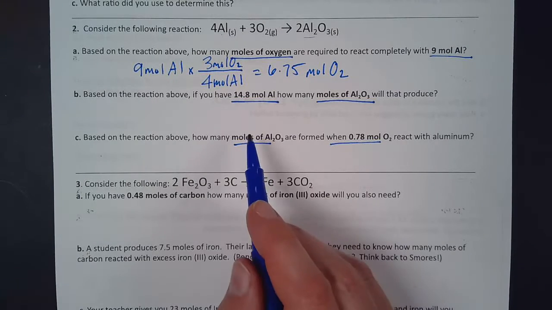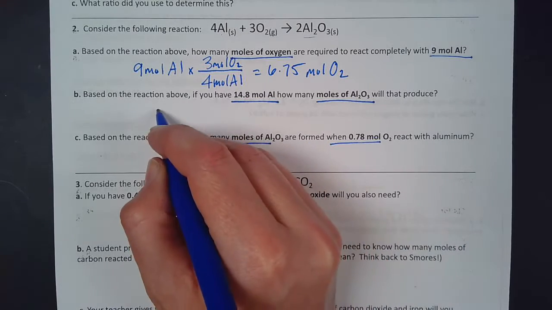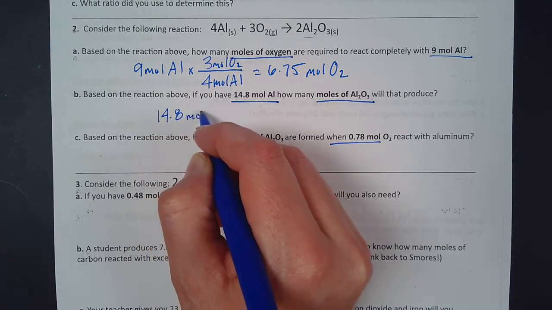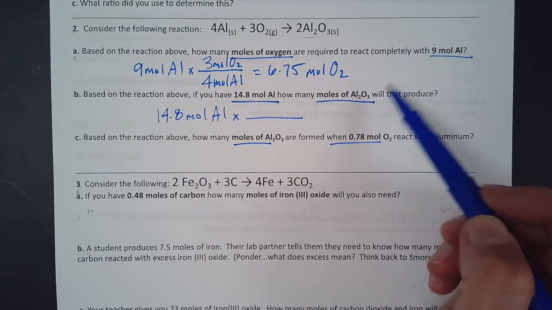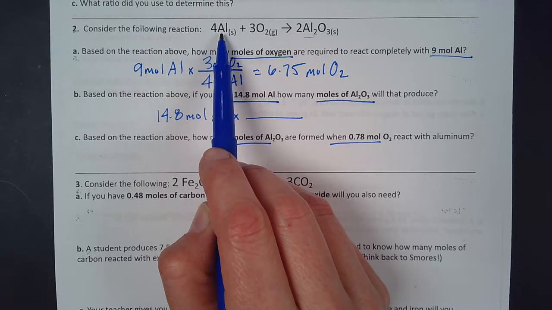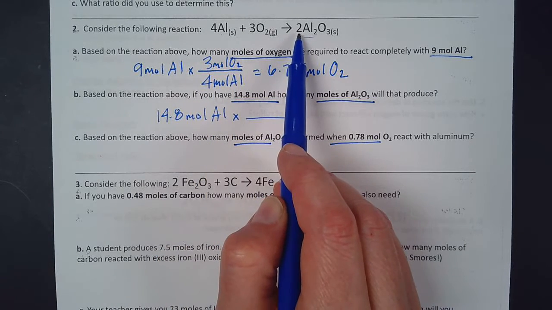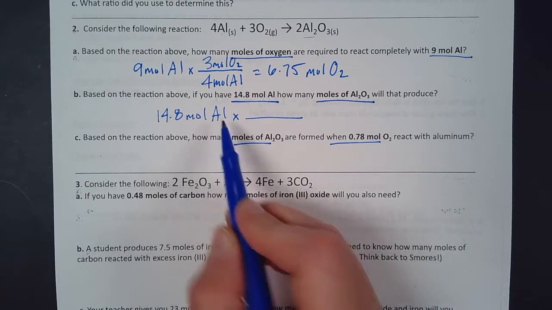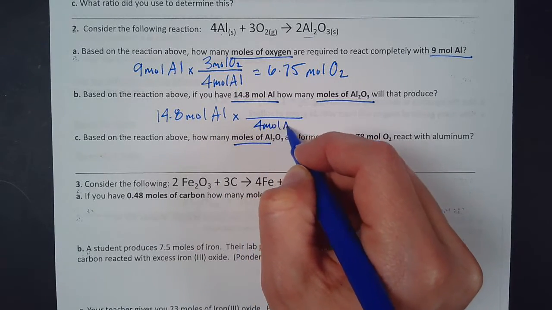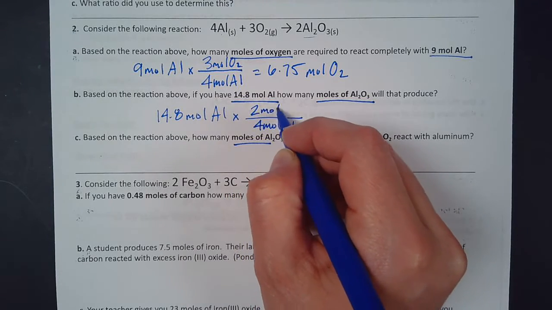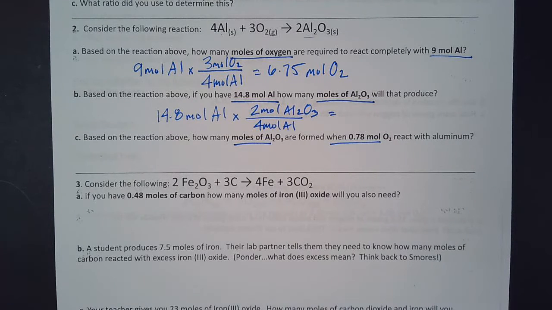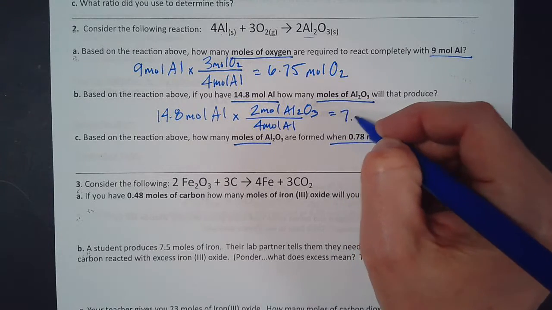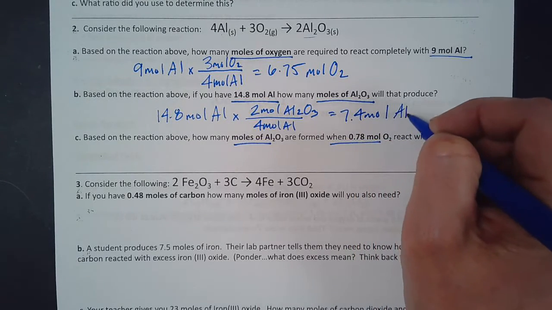All right, I'm going to start doing them. See if you're right. We're going to start with 14.8 moles of aluminum, and we're trying to get to moles of aluminum oxide. So we have 4 moles of aluminum, and we have 2 moles of aluminum oxide. Because we have moles of aluminum up top, we need 4 moles of Al on the bottom and 2 moles of Al2O3 on the top. So we're going to do 14.8 times 2 divided by 4, and you get 7.4 moles of Al2O3.